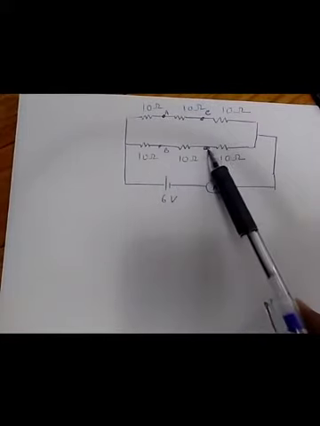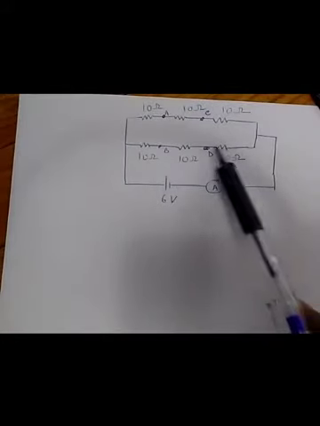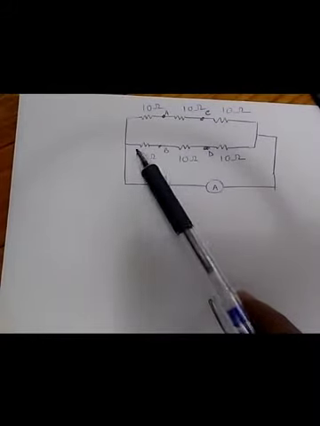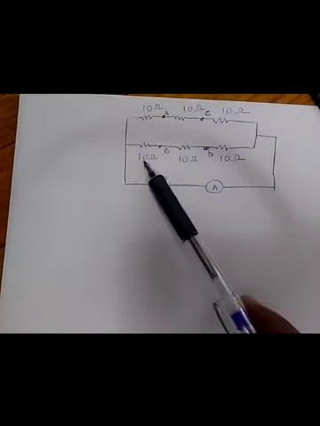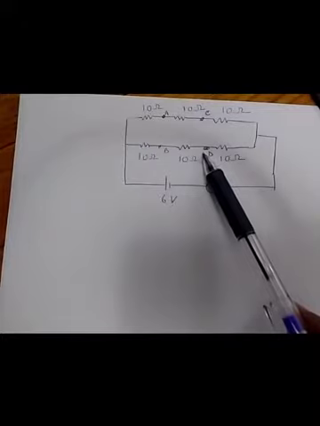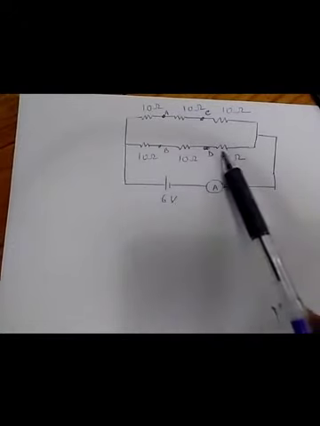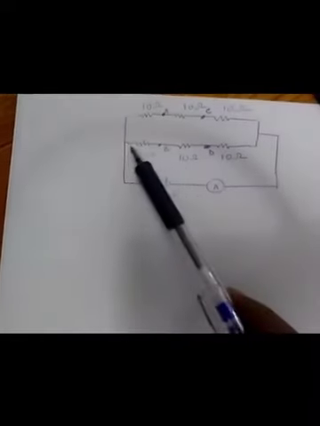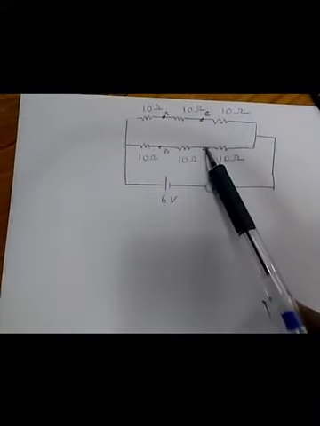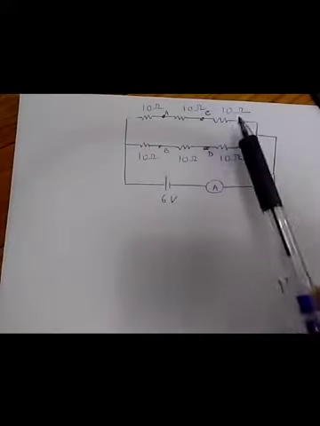The voltages here will depend upon the relative values of these 3 resistors. In this case, all these 3 resistors are equal, so it's very easy to find. It's just 2 volt each. But the point that we are trying to make is, it's possible to find the voltages here.